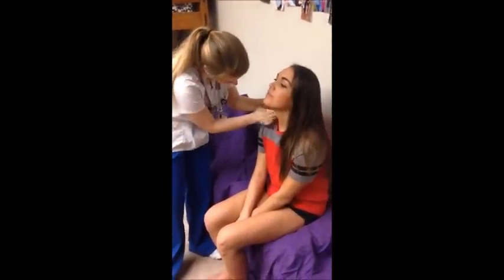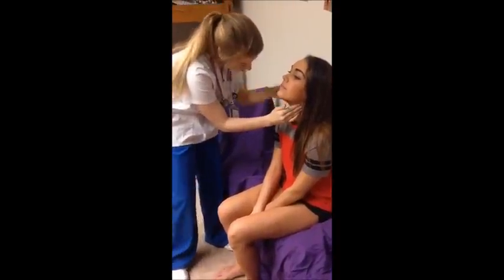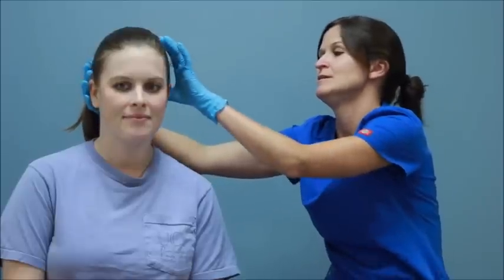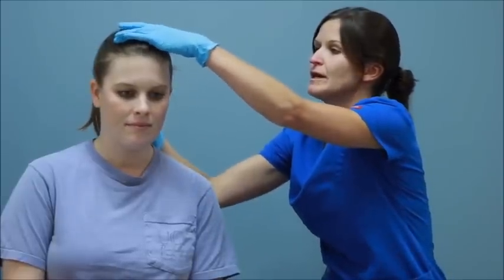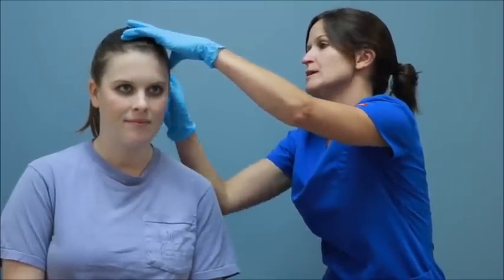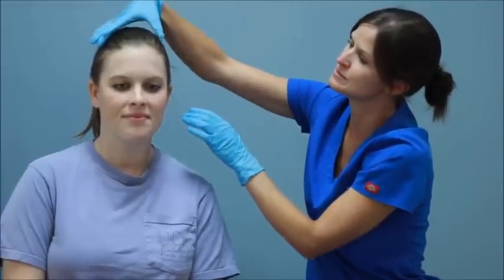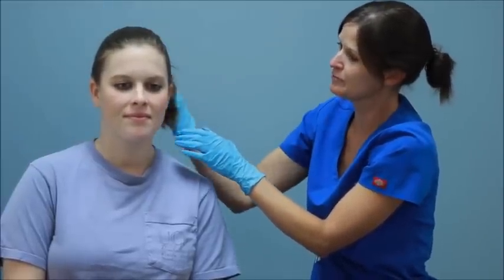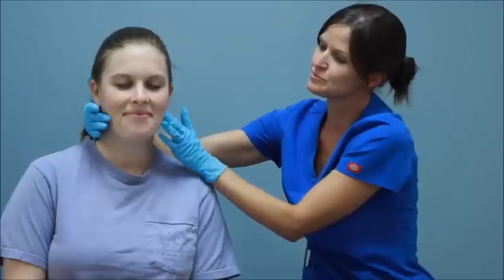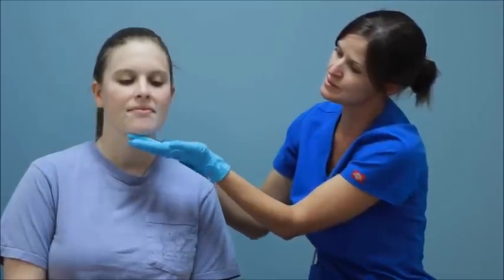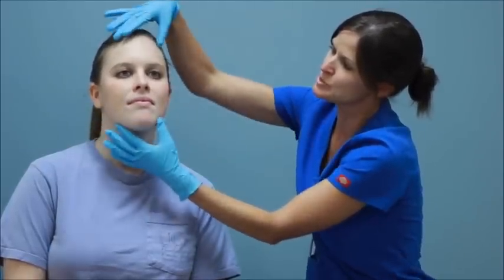Palpate your carotid arteries. Those are both 2+. Now I'm palpating the skull again, trying to feel any deformities that I might not have seen. Looking for any pattern hair loss. Very thick hair. Next, going to palpate on the chin and cheeks. I don't feel any bumps or masses.